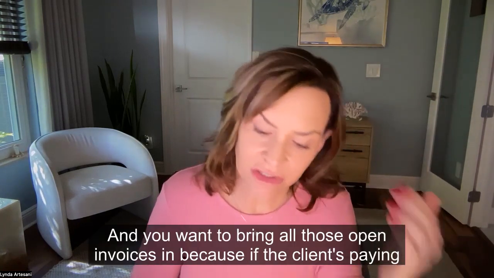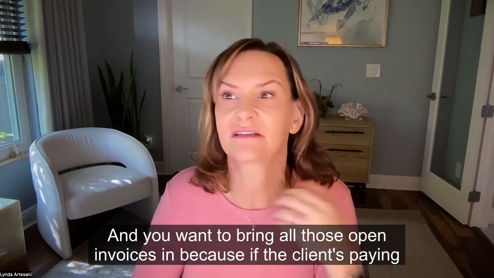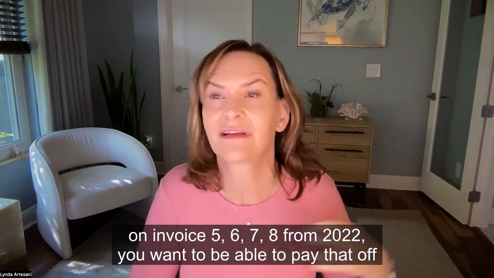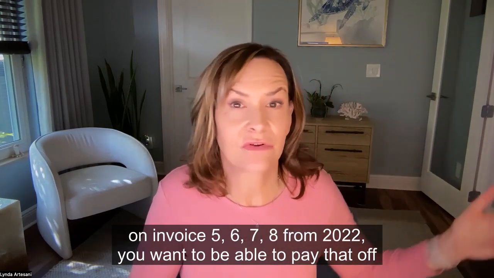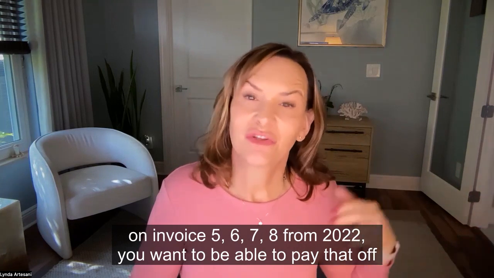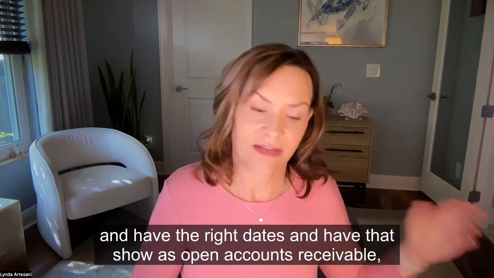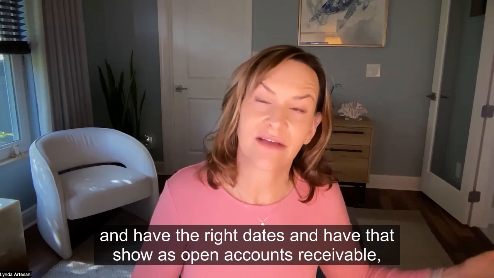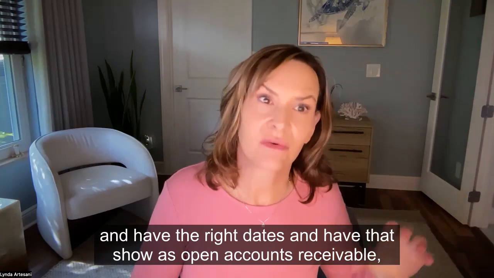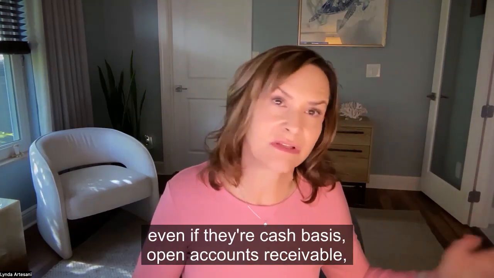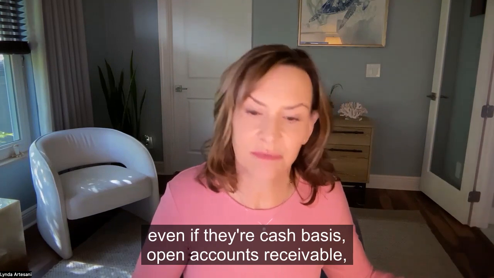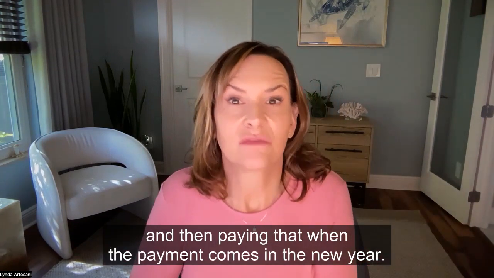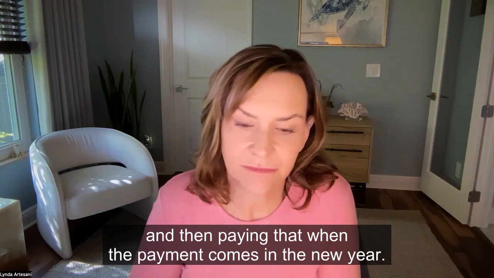So that's an option. And you want to bring all those open invoices in, because if a client is paying on invoices 5, 6, 7, 8 from 2022, you want to be able to pay that off and have the right dates and have that show as open accounts receivable, even if they're cash basis, and then pay that when the payment comes in the new year.